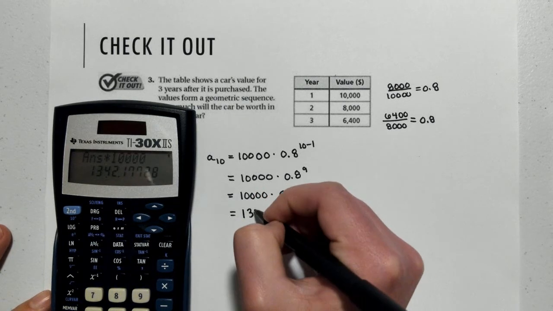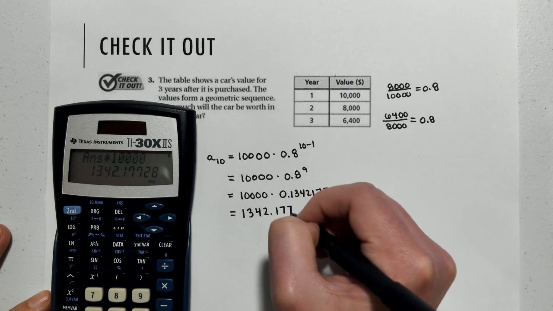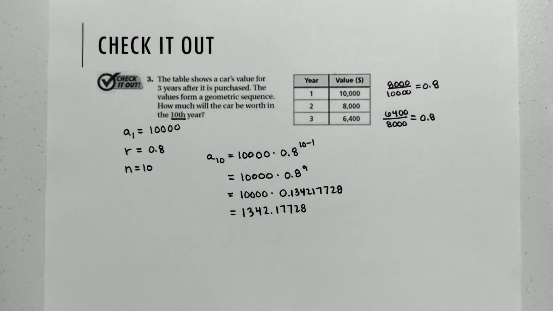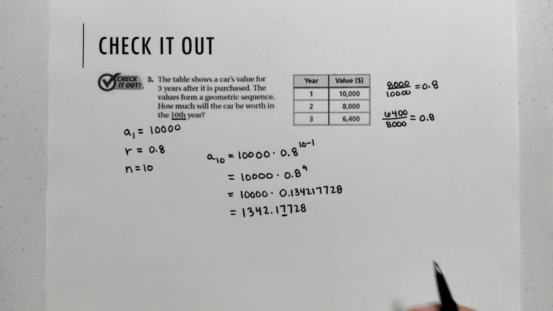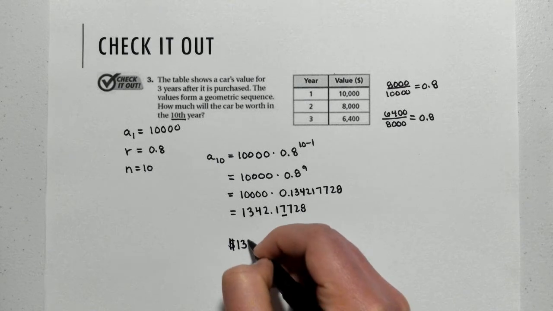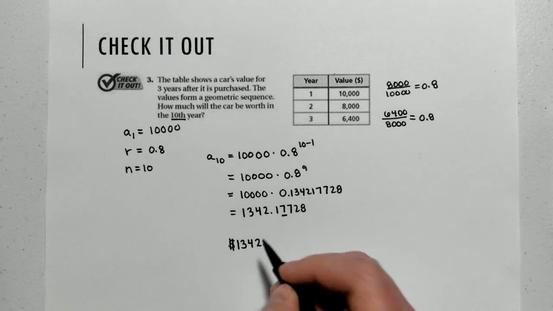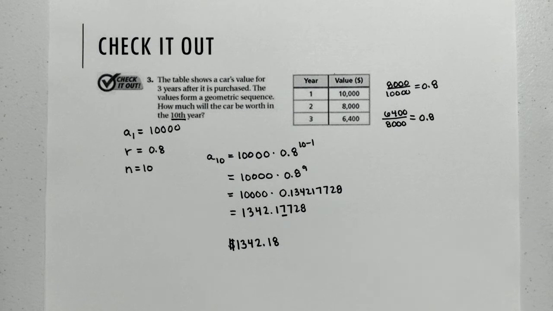And we get 1,342.17728. And for this, we're talking about money, so we round to the hundredths place. So the car will cost 1,342 point, that 7 would round up, so 0.18. So $1,342.18 would be the cost after the 10th year.